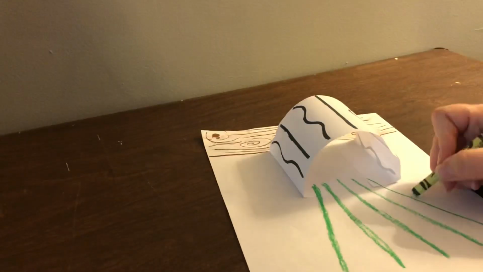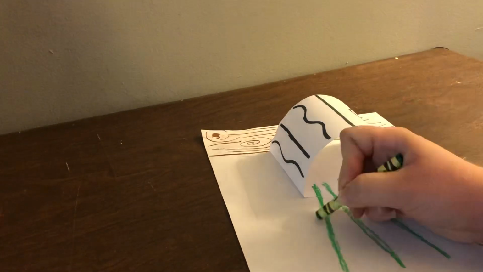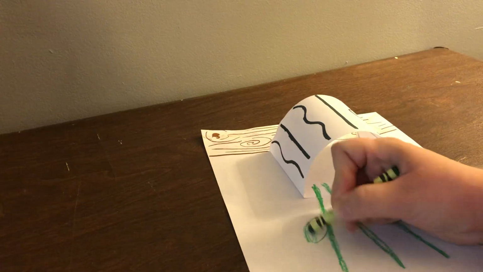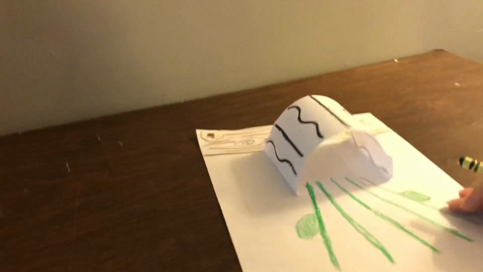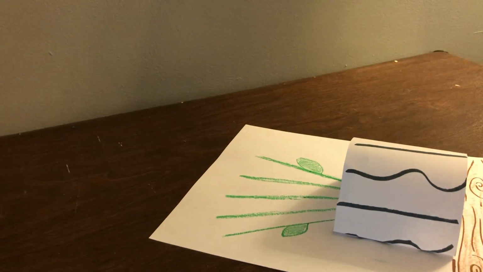All right, if I want to, I can make some leaves. Loop, loop, color in. Loop, loop, color in. Now, to draw the flowers, I'm going to turn it sideways so you can see what I'm doing. You can draw any type of flower you want.